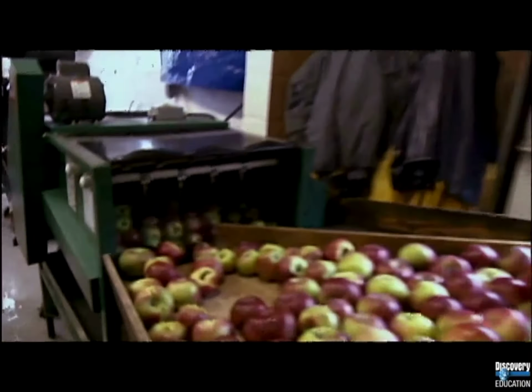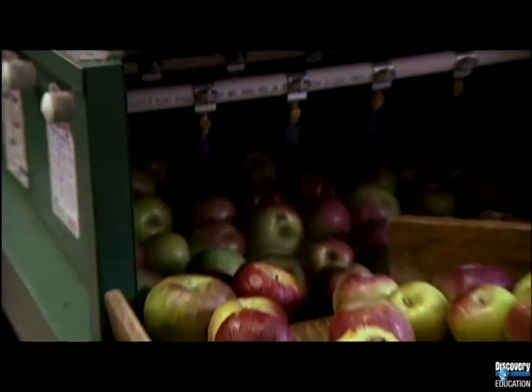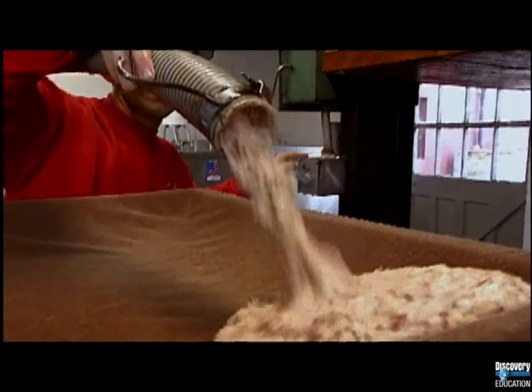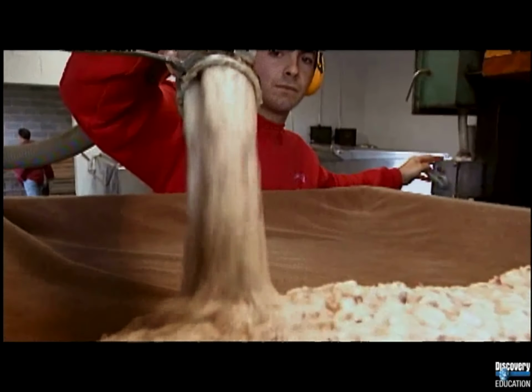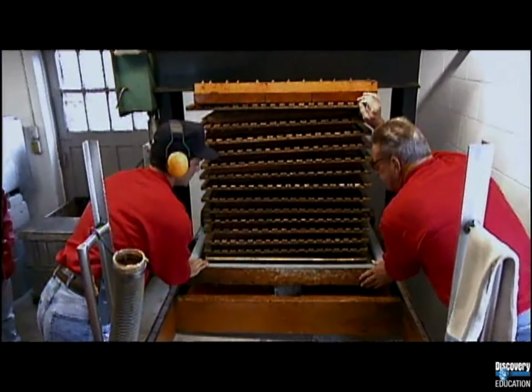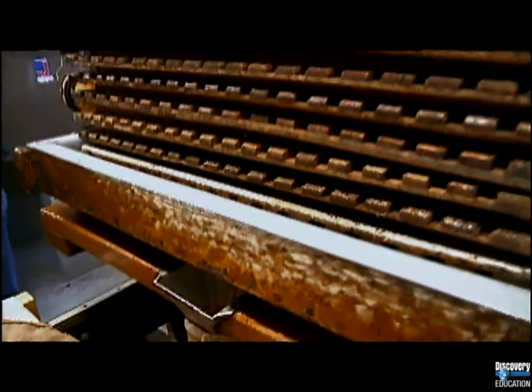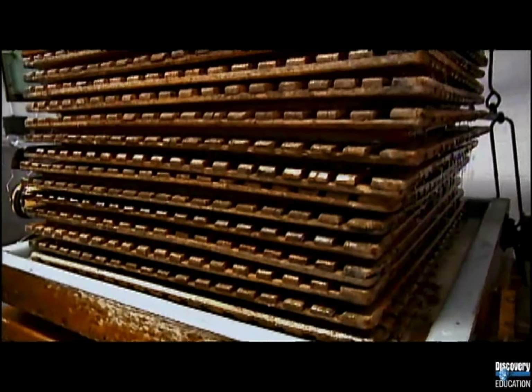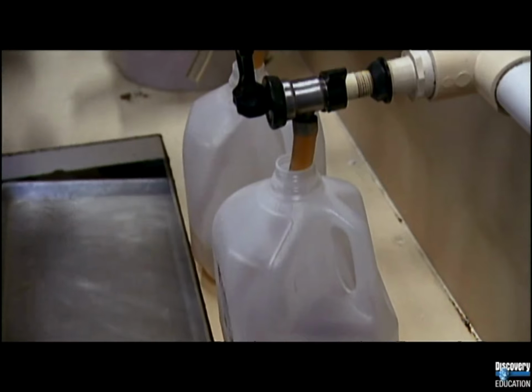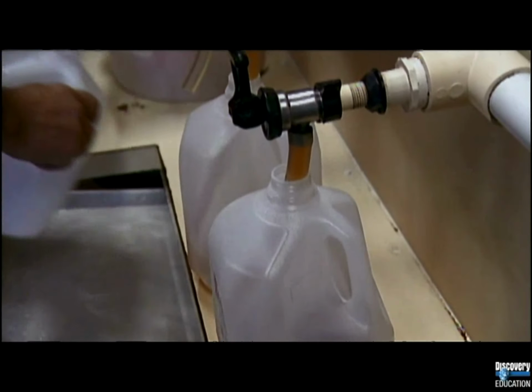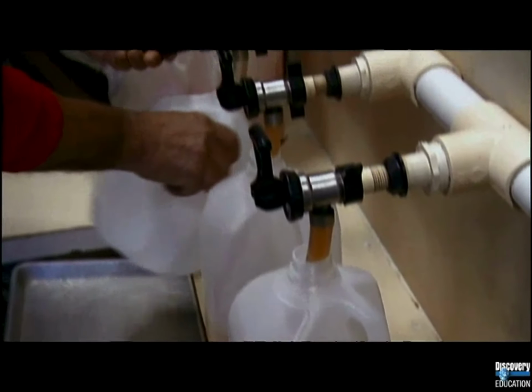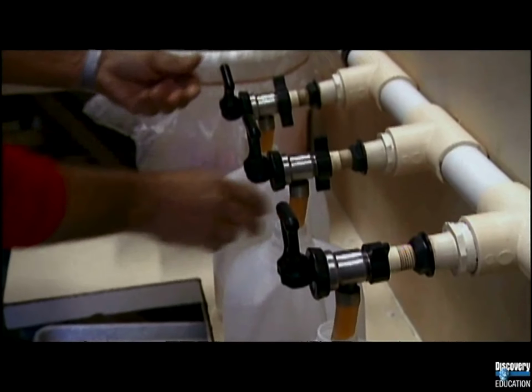First, the apples are washed. After removing all the seeds and stems, large machines press the apples until the juice is squeezed out. The juice is poured into containers, and now it's ready to drink. The apple is now apple juice.